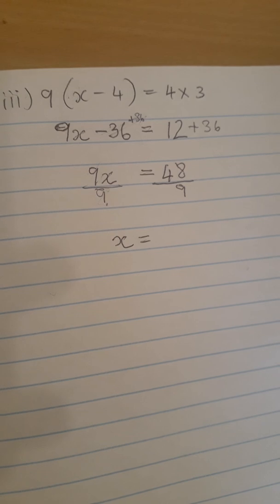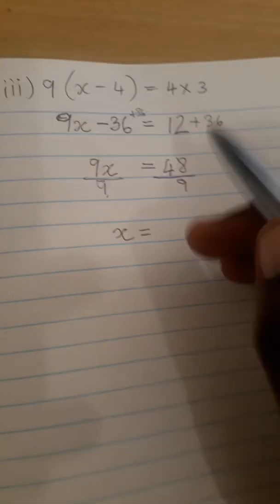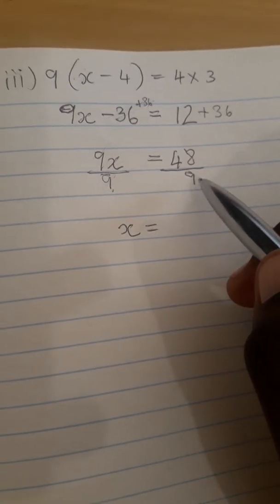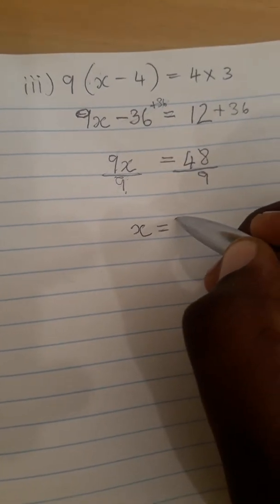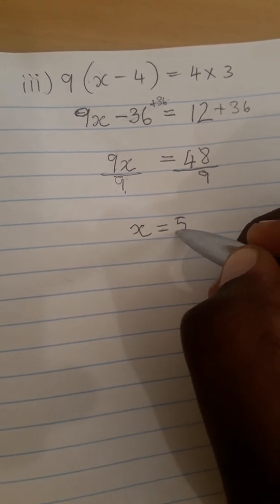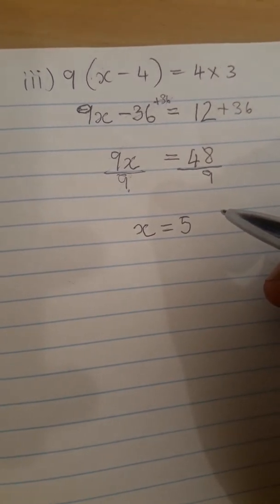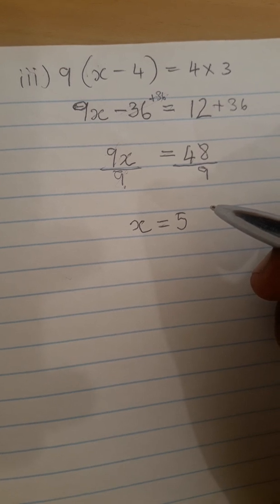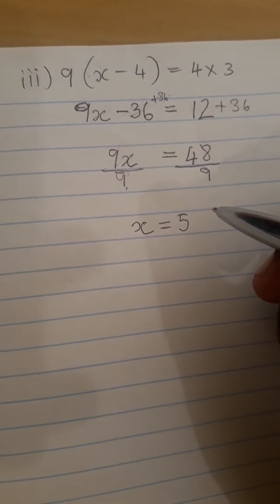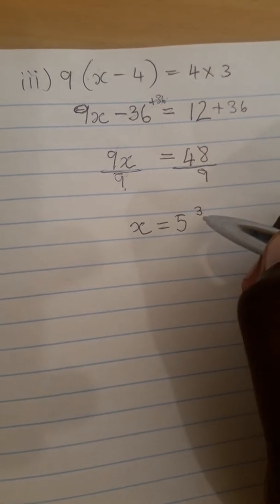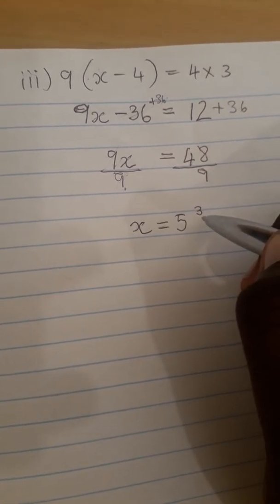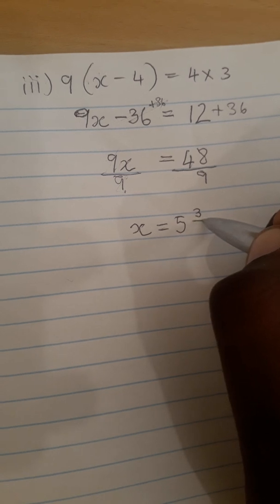What is 48 divided by 9? How many times does 9 go into 48? 9 goes into 48 5 times. What is the remainder? The remainder is 3. Over 9.